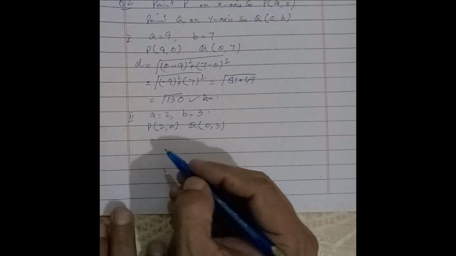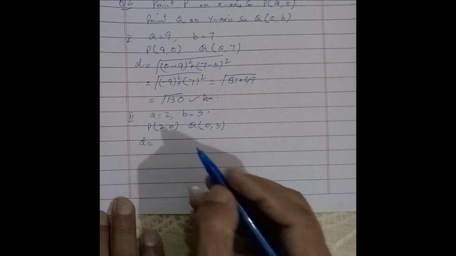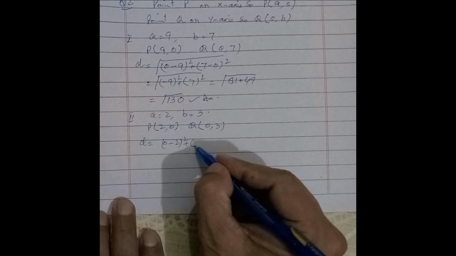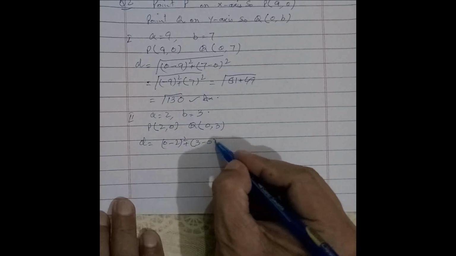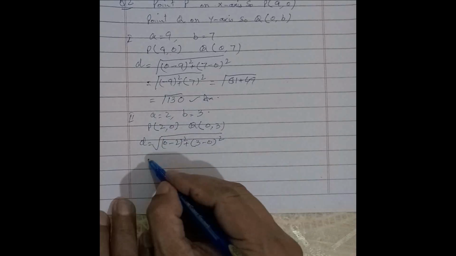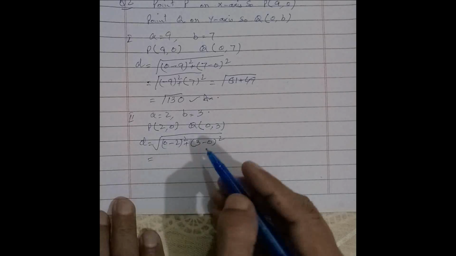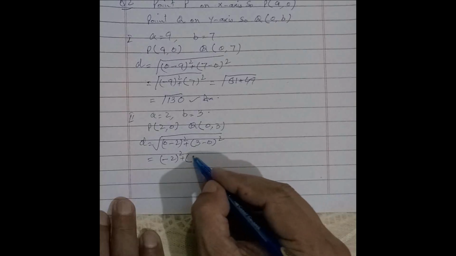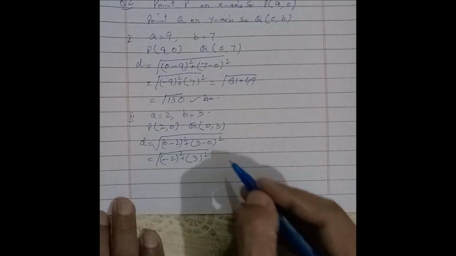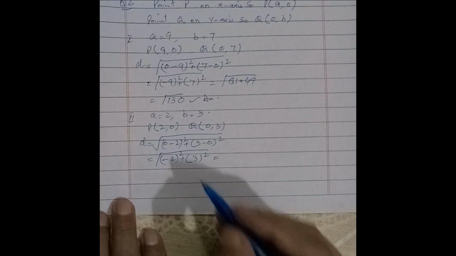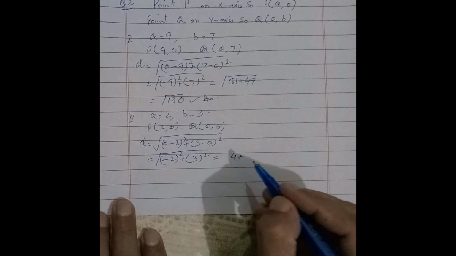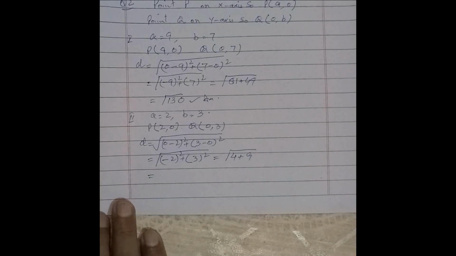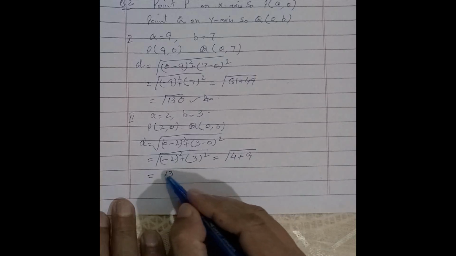So we find the distance between P and Q. d is equal to square root of (0 minus 2) whole square plus (3 minus 0) whole square, which is (minus 2) whole square plus 3 whole square. Now we simplify these values. Minus 2 square is equal to 4 plus 3 square is equal to 9. Now we add these two values. 4 plus 9 is 13, square root.